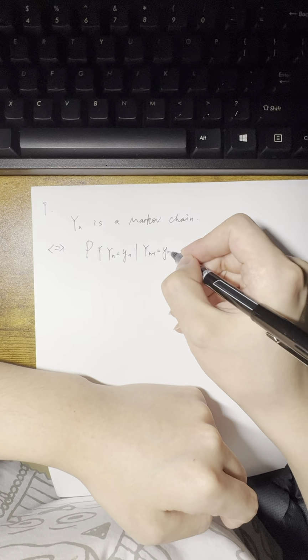Right, and since yn minus 1 is fixed, it is equal to the sum of xi, where i is from 1 to n minus 1. So this can be written as yn minus 1 plus xn equals yn, given that the previous values are fixed.